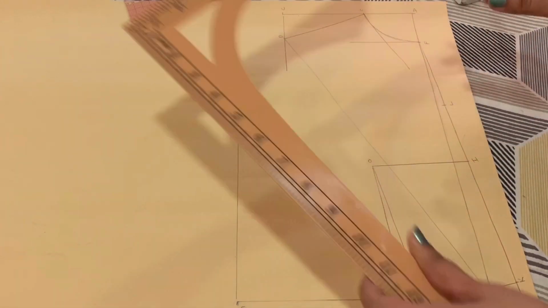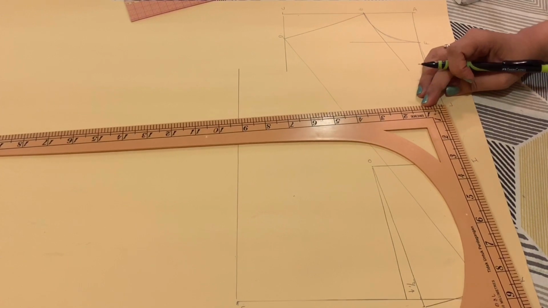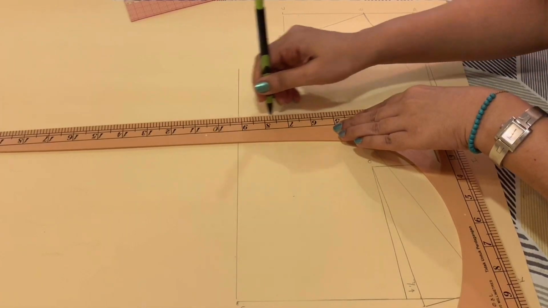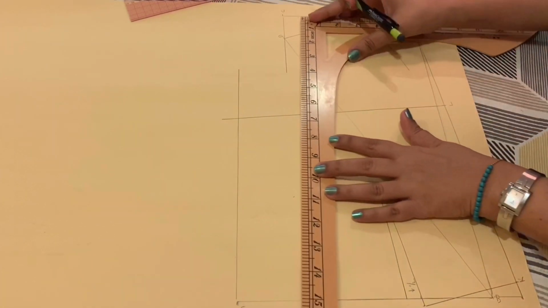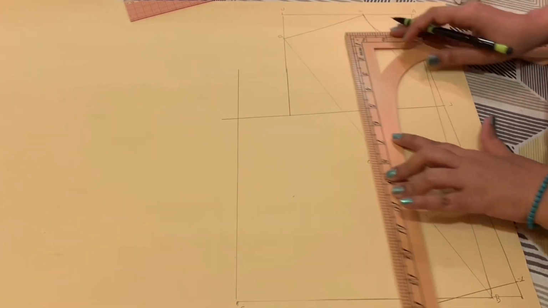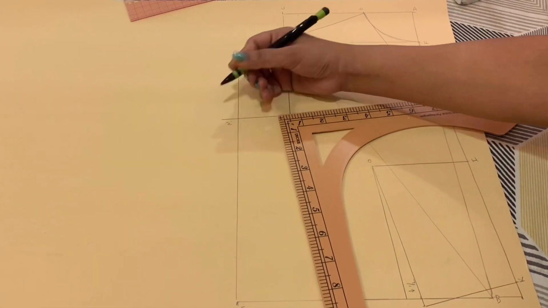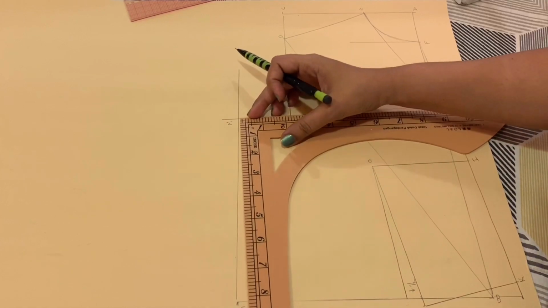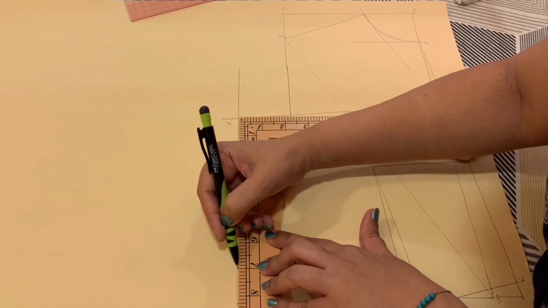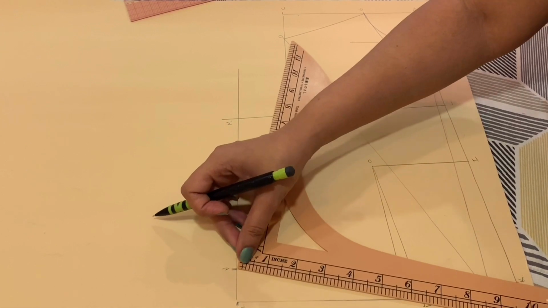From that point, draw a straight line outward using the 90-degree ruler. Make your shoulder line a bit longer and make it intersect together. From here, mark your side length, which in this case is 7. Mark a point and make this point meet the dart leg.